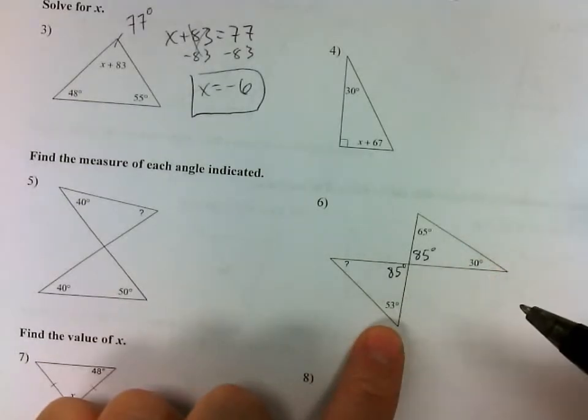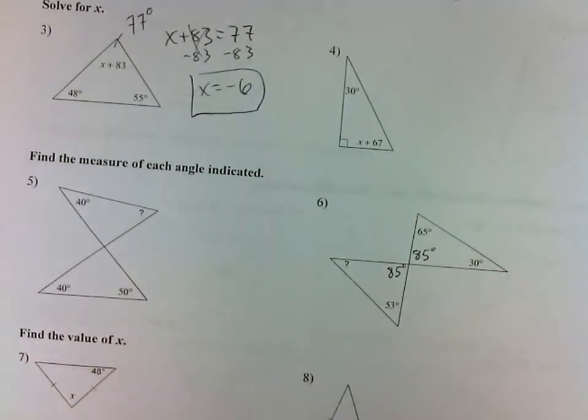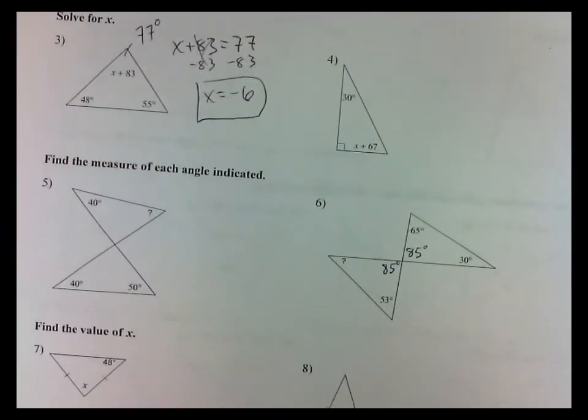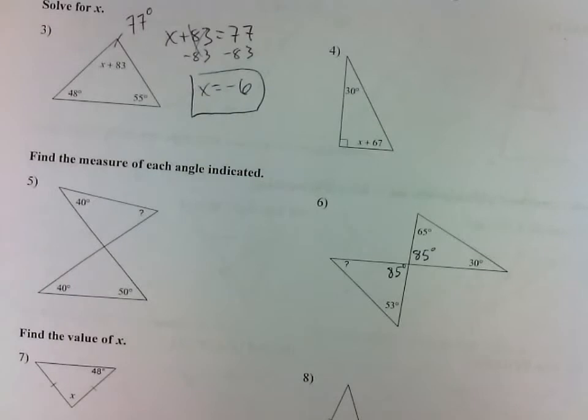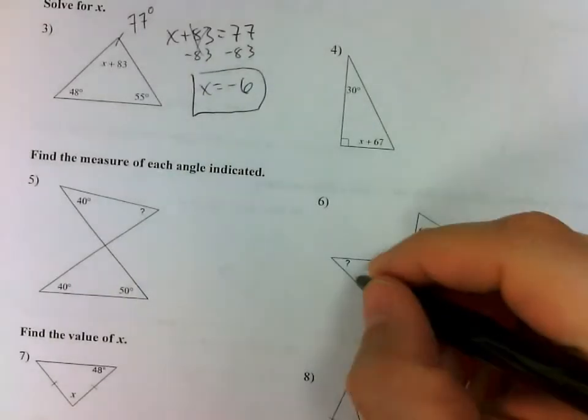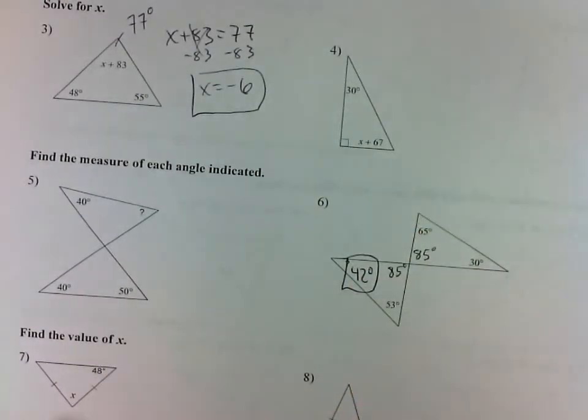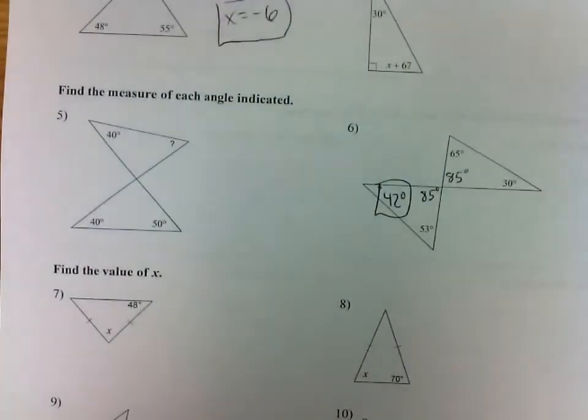85 and 53 add up to, excuse me, 138. Oops. 180 minus 138 gives me 42. Okay, so my angle there is 42 degrees. All right.